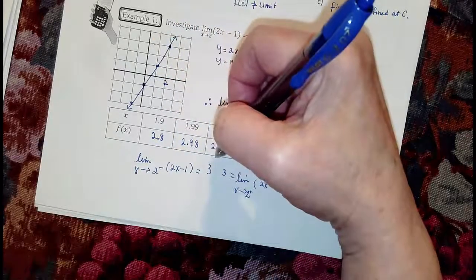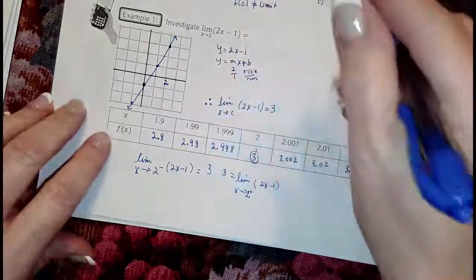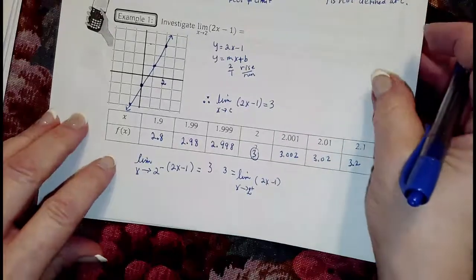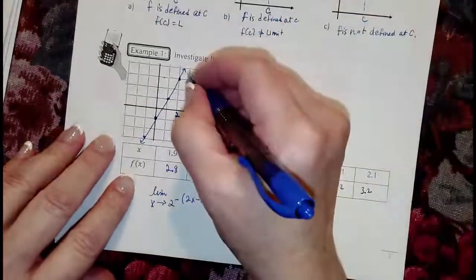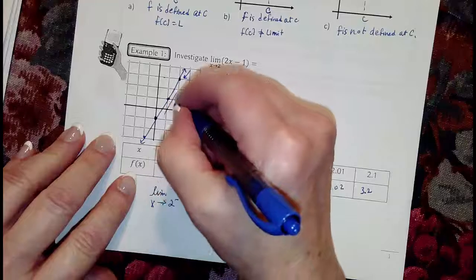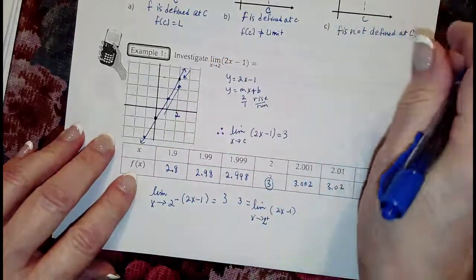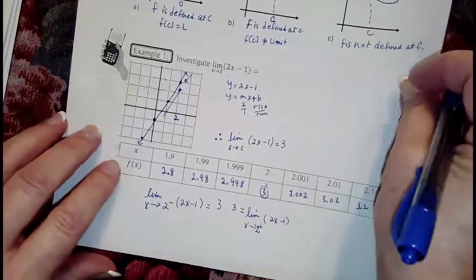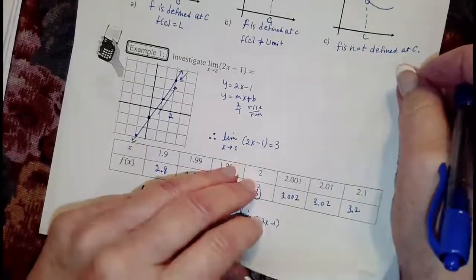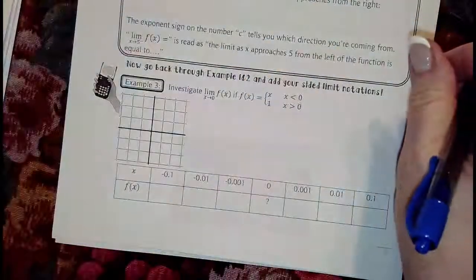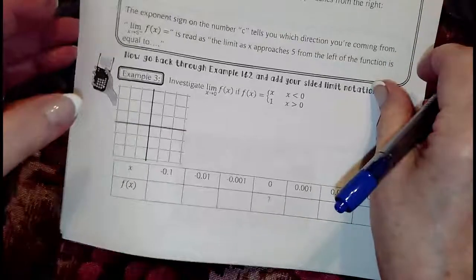And there we go with the 3. So it shows up the same thing on our graph. So if you want to, you can put little arrows pointing to that, and then another one coming from here, so we know that they're both approaching that same point. Okay, we'll look at another example.